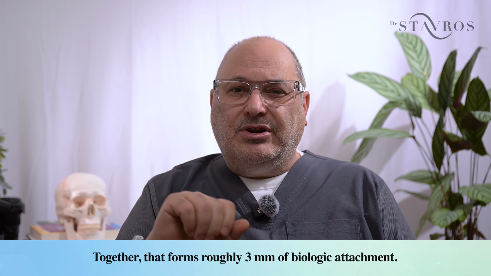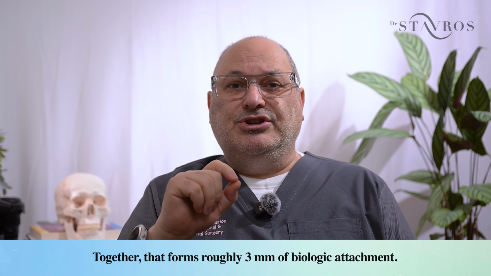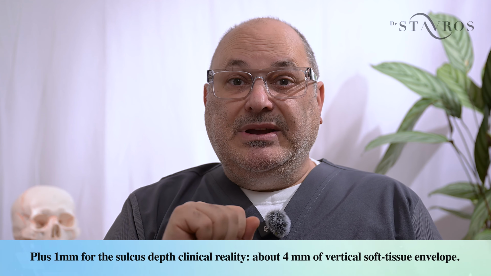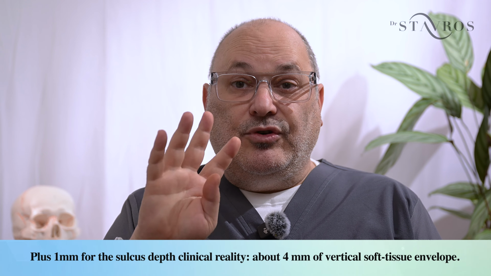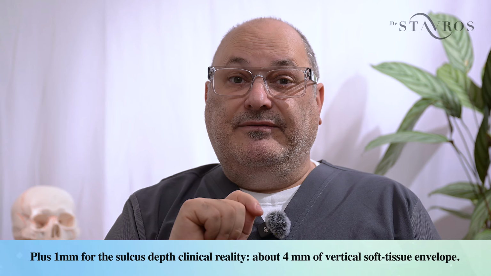The peri-implant biological width is the vertical zone of soft tissue required to establish a stable, protective attachment. It includes the junctional epithelium, which is about 1–1.5 millimeters, and connective tissue attachment, which is about 1.5 to 2 millimeters, and together roughly 3 millimeters that forms the actual biologic attachment. Add another millimeter of sulcus depth and you get the clinically necessary 4 millimeter vertical soft tissue envelope.